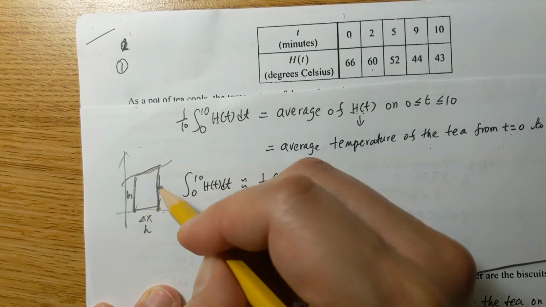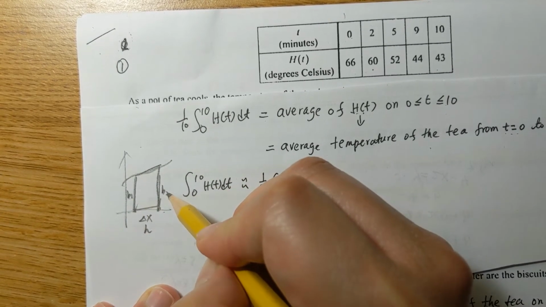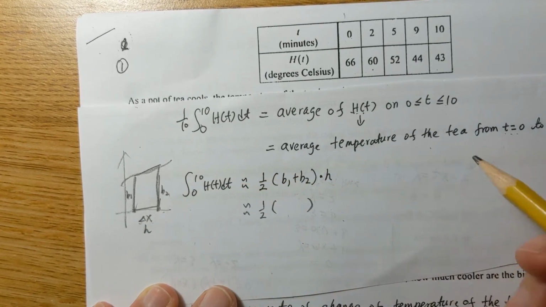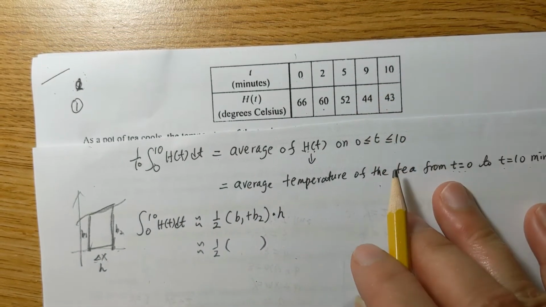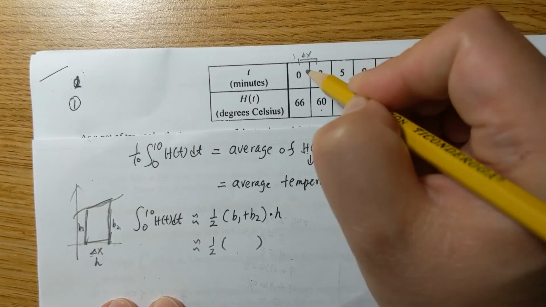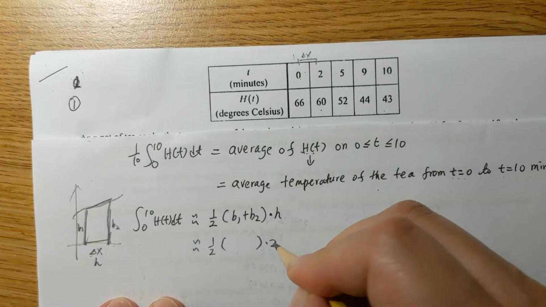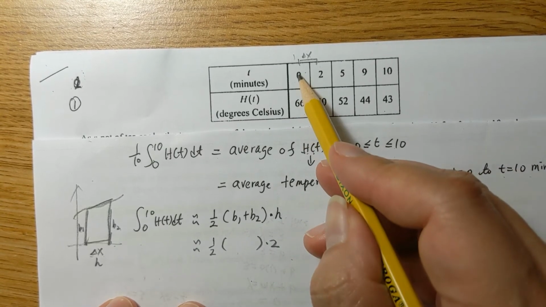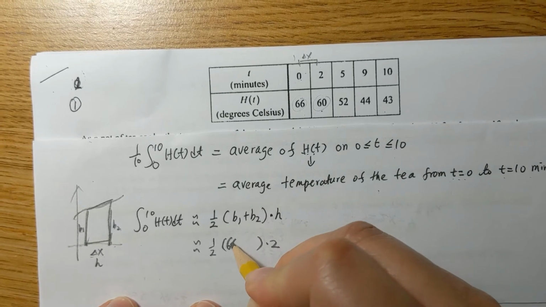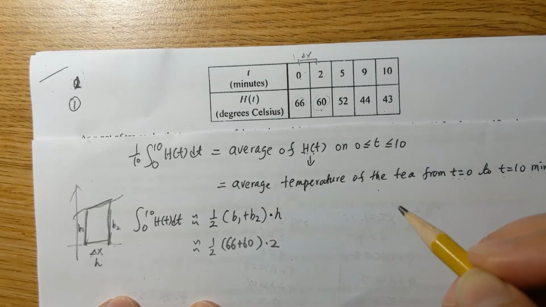This is your trapezoid. Base 1 and base 2 are going to be the y values, and your h will be the delta x. So now let's take a look at the first interval over here, 0 to 2. So delta x is 2, so times 2. You use here the matching numbers, 66 and 60. So you put 66 plus 60.